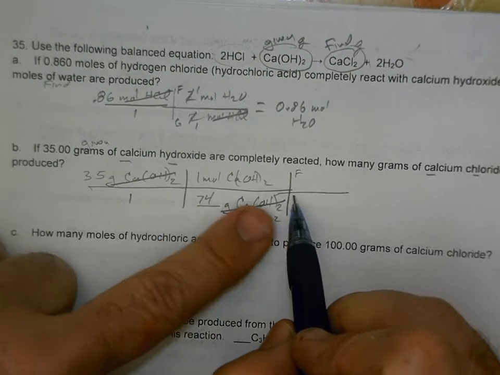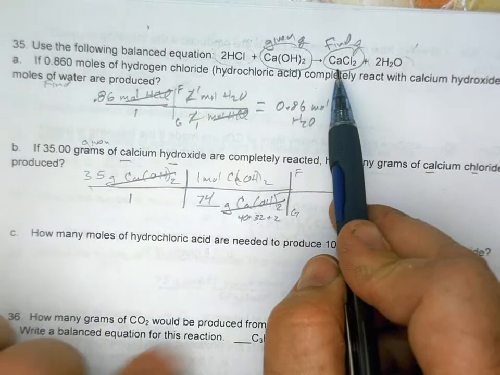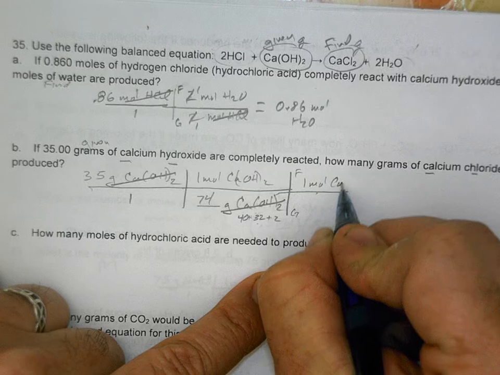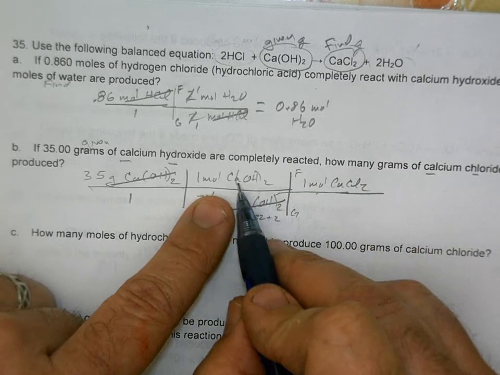Group 2, would you help us out? We're trying to find calcium chloride. How many moles of calcium chloride are in that balanced equation? There's 1 mole of CaCl2. And the given is Ca(OH)2.